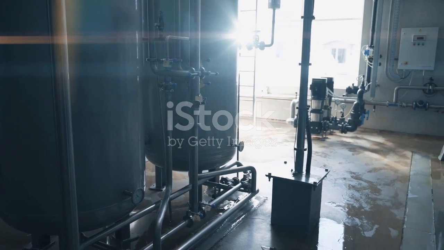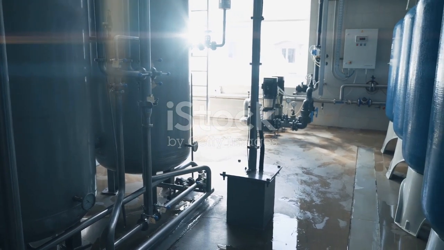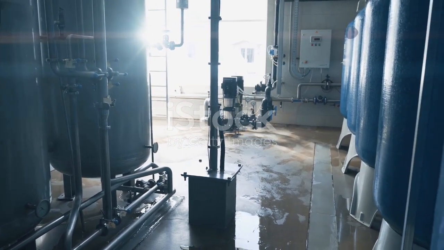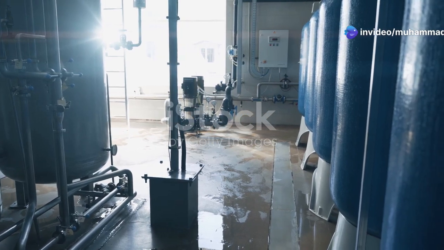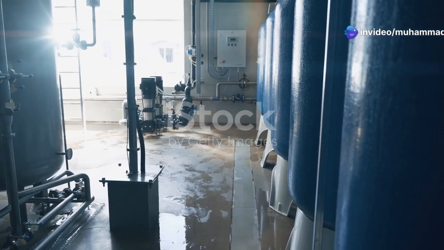In industries like water treatment, pharmaceuticals, food and beverage, and chemical processing, knowing exactly how conductive a solution is helps keep products safe and high quality.